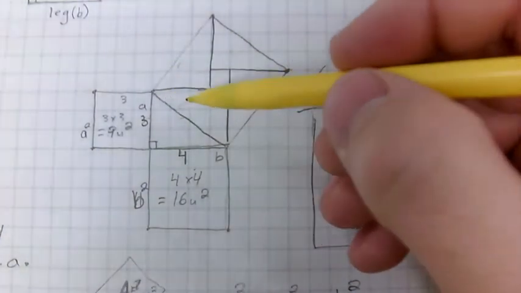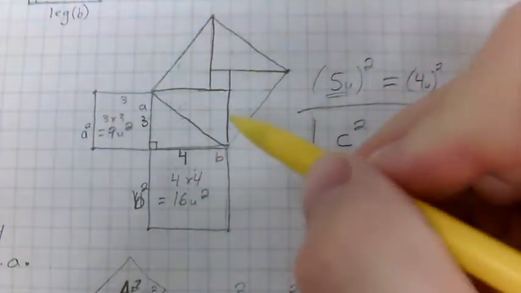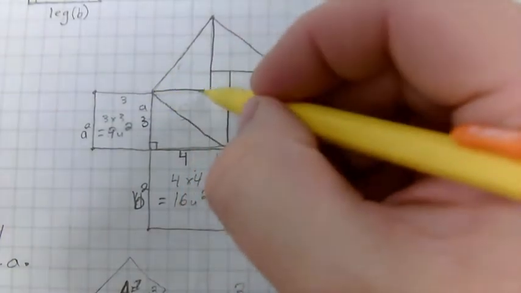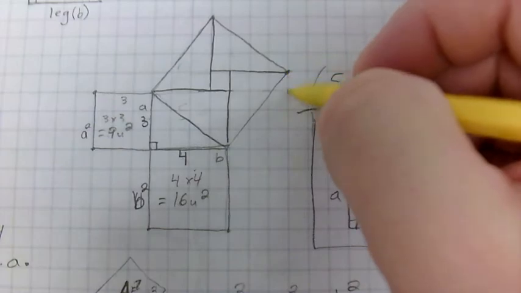Now, earlier in the unit, we were doing this thing where if we had a square off of here, so we had this line that was 3 and 4, so we went 3 and 4, 4 and 3, and we made this square off of there. See, it's a square.